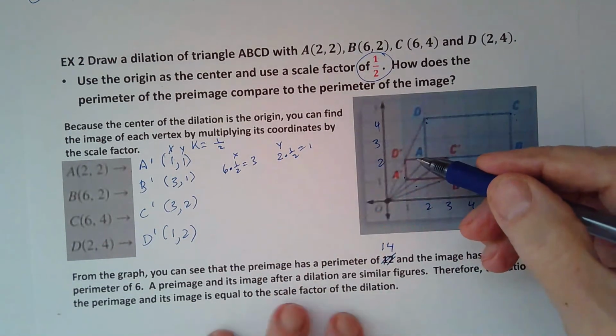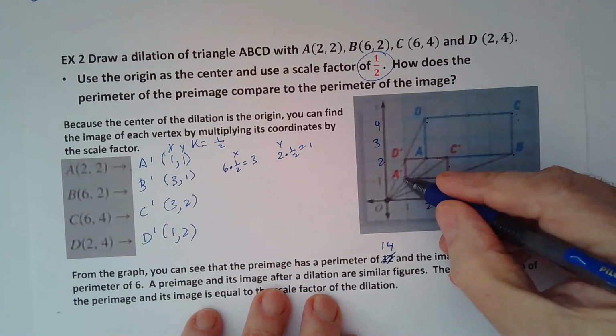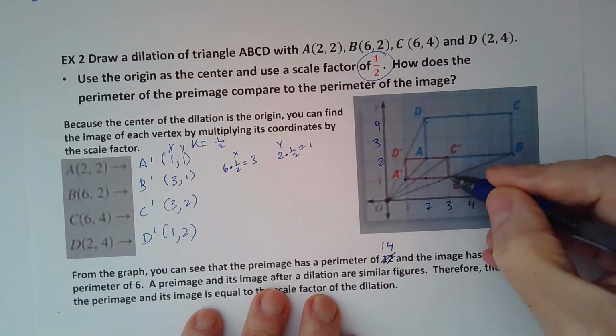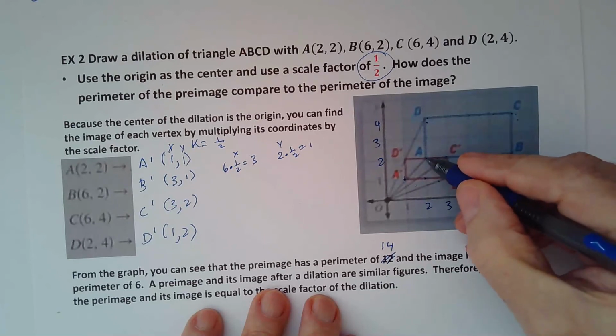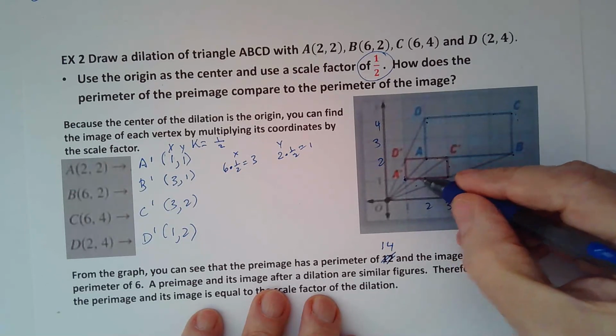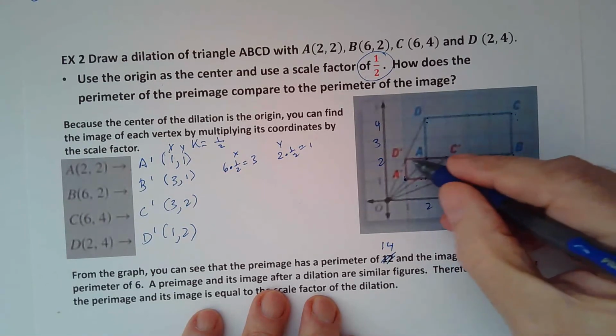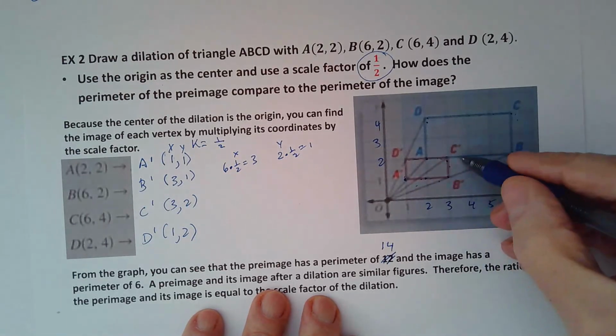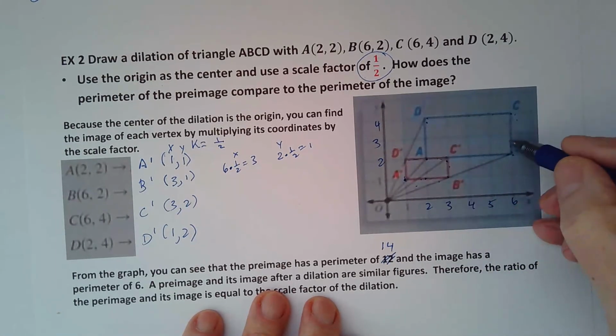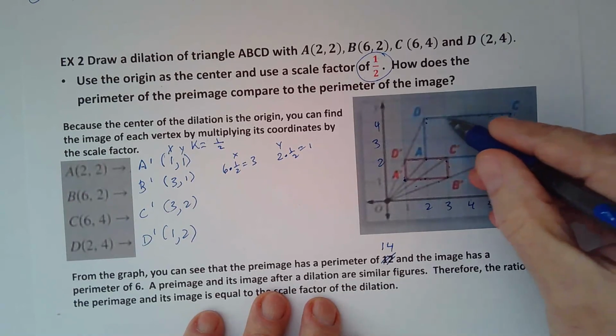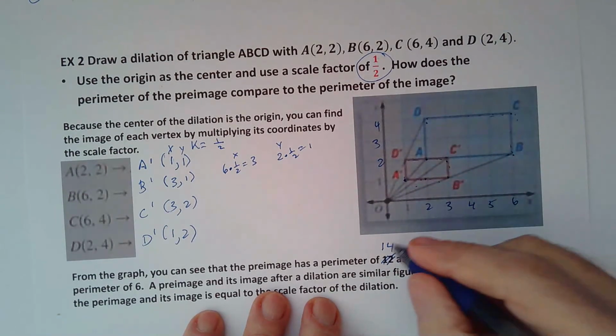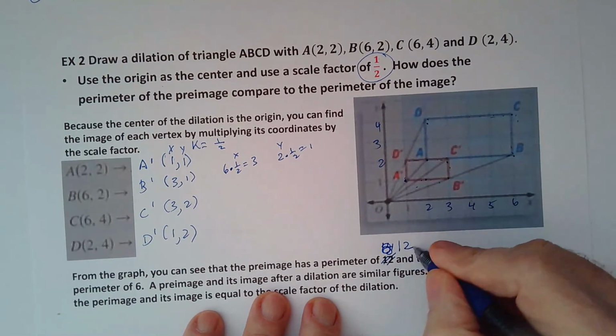Yeah. So this is 1, 2, 3, 4, 5. 1, 2, 3, 4, 5, 6 units. Yeah. 1, 2, 3, 4, 5, 6, 7, 8, 9, 10, 11, 12. Okay, I was right the first time. It was 12. It's 12.